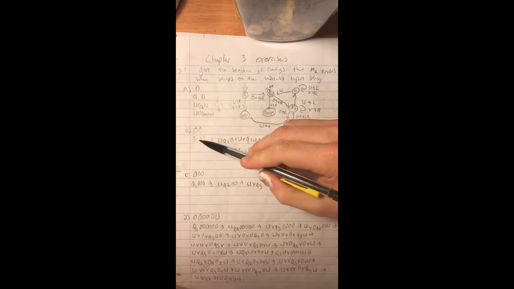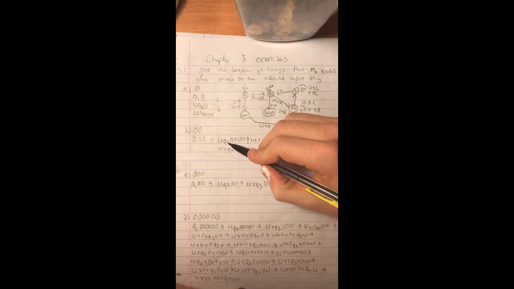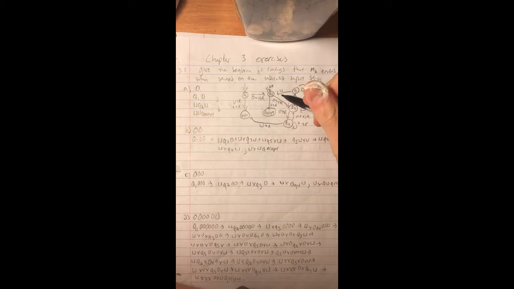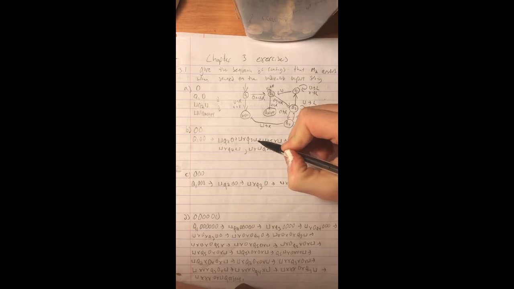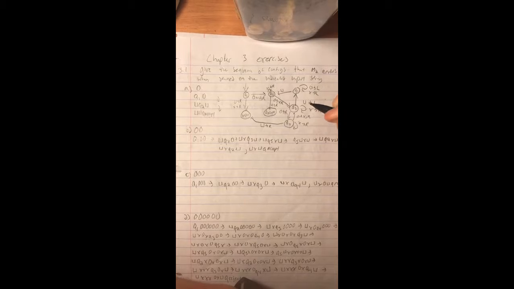So you get rid of the first 0 because it becomes Q2. Then if there's a 0 to your right, you add an X and move 1 to your right. And we add the blank just because you can't run out of space.